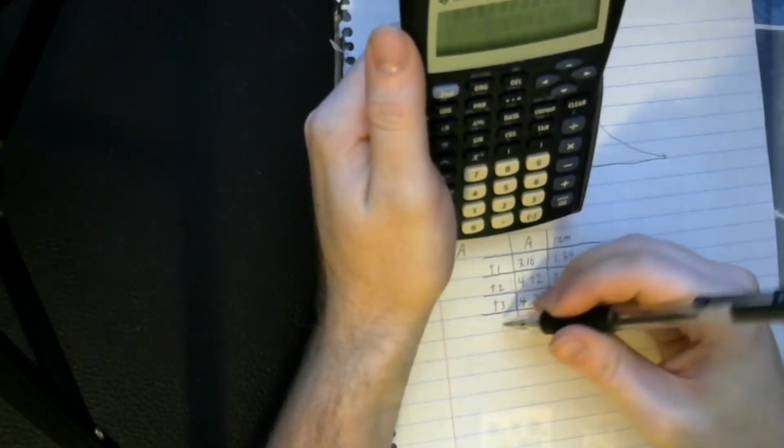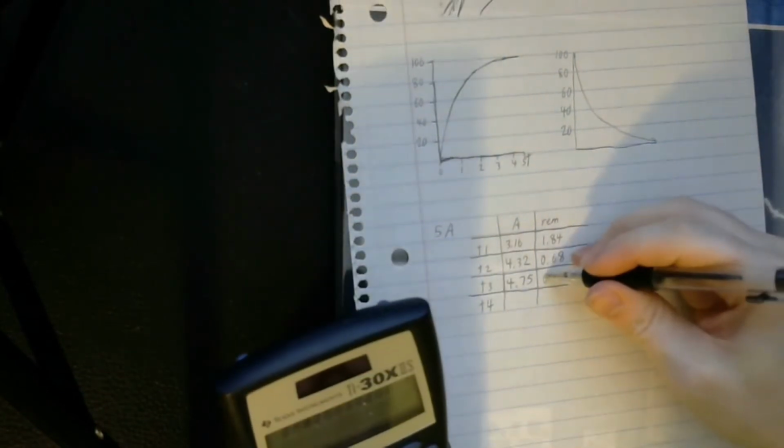Tell you what, go ahead and see if you can get time constant 4. All right. So 5 minus 4.75 is 0.25. Okay. So then 63.2 times 0.25 divided by 100, 0.158. Yep.